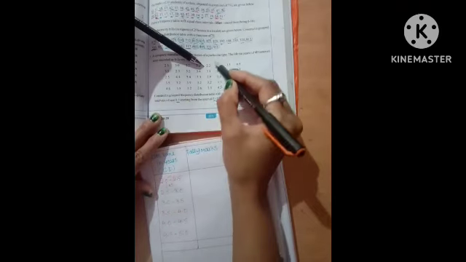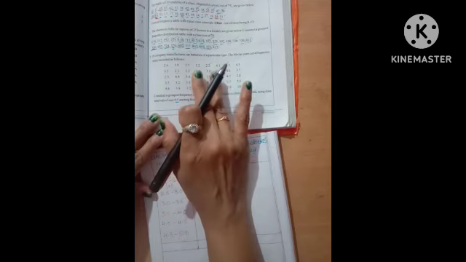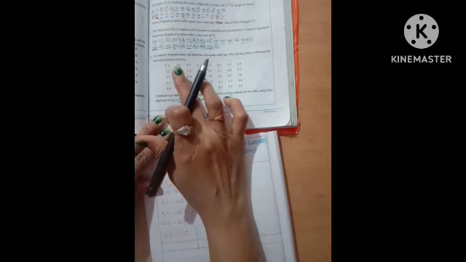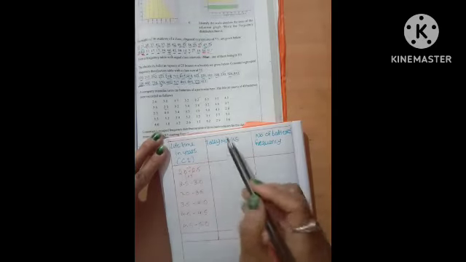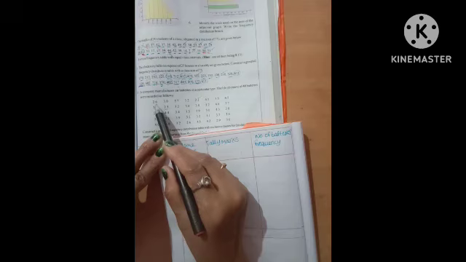The data is given with decimal points, but don't worry about the decimal points. 2.6 is just like 26, so write it as it is. So in the first class interval, how many batteries are there? Let us count it.